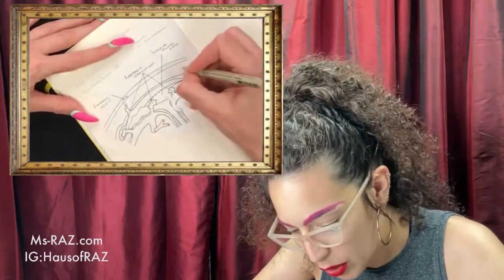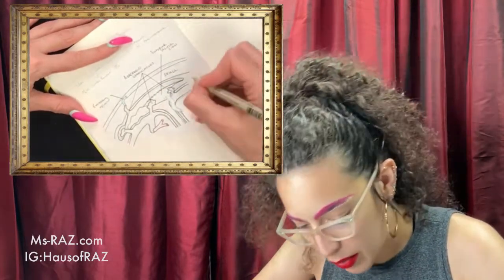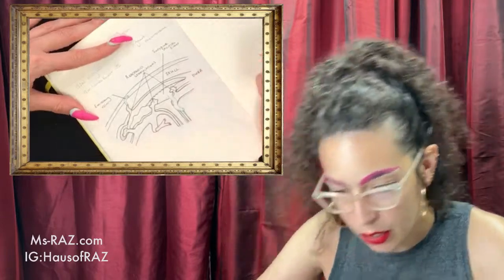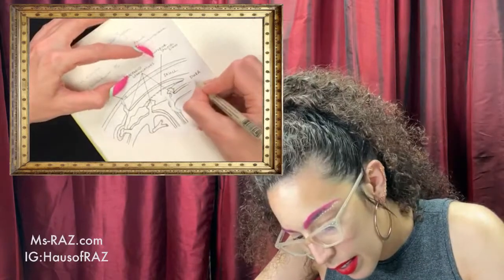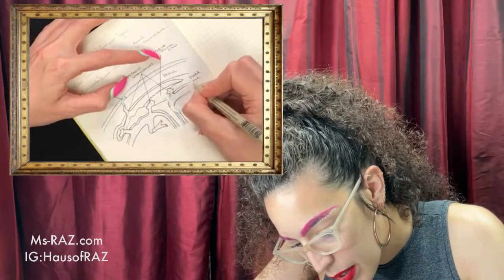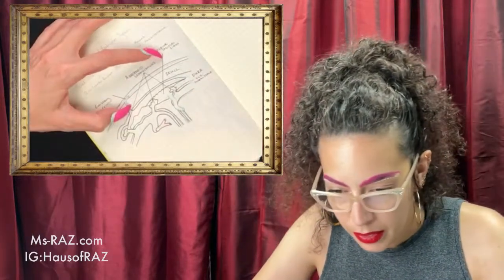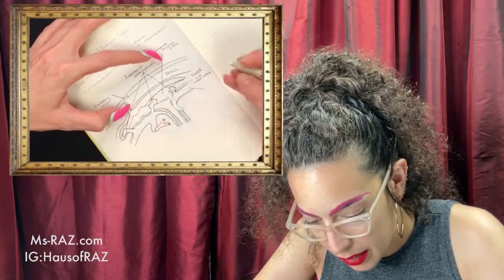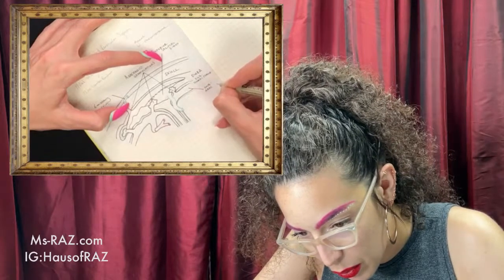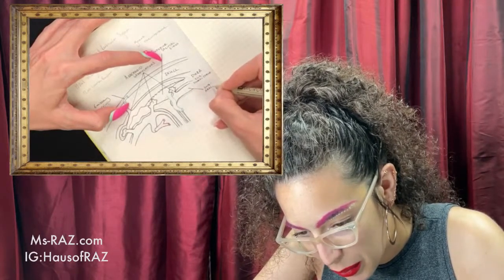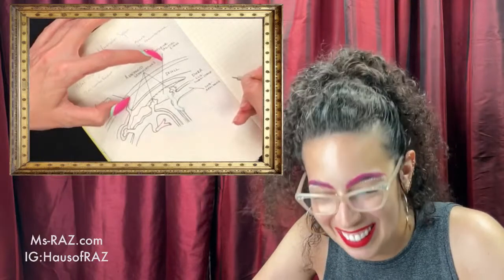Then we have our skull here. And then we have the dura that I'm going to have to kind of fill in dark in a minute here. We have a very tiny subdural space, very descriptive. We have a subarachnoid space, arachnoid, not arachnid.